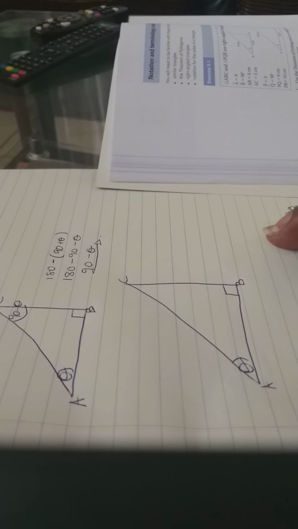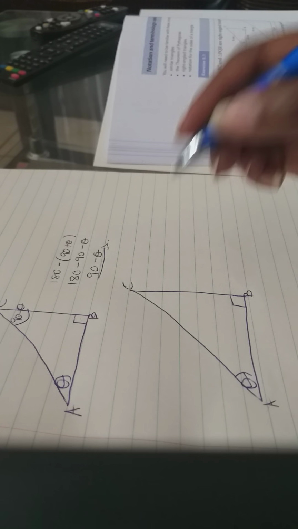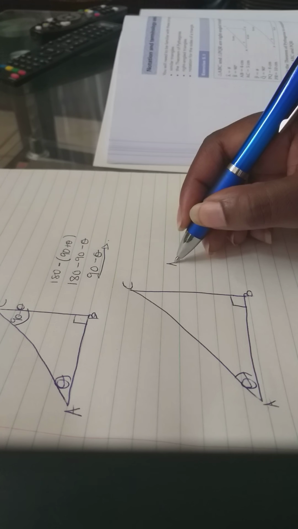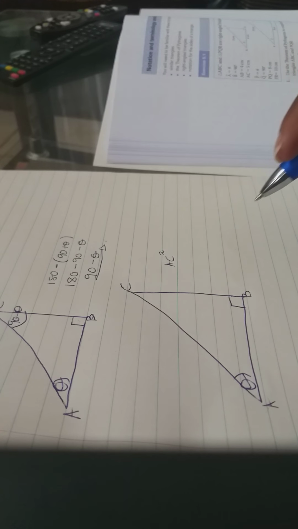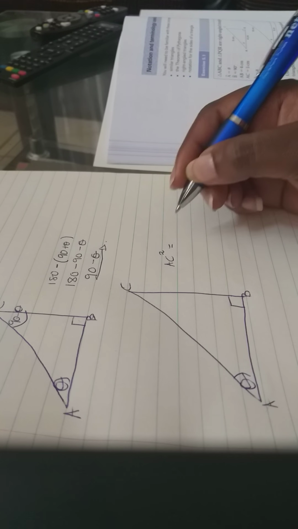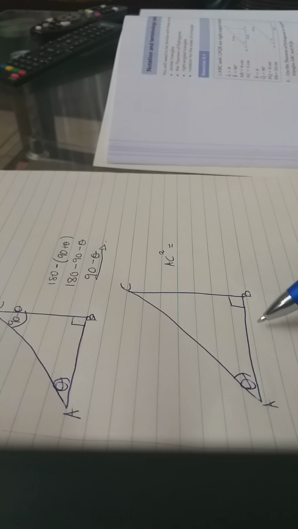The theorem of Pythagoras states that in any right angle triangle, the square on the hypotenuse, which is AC, is equal to the sum of the squares of the two other sides. So I'm going to square the two other sides.